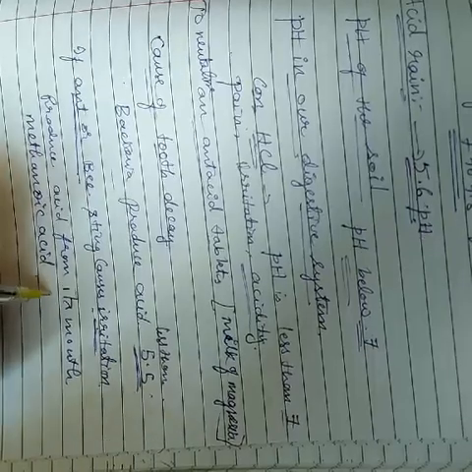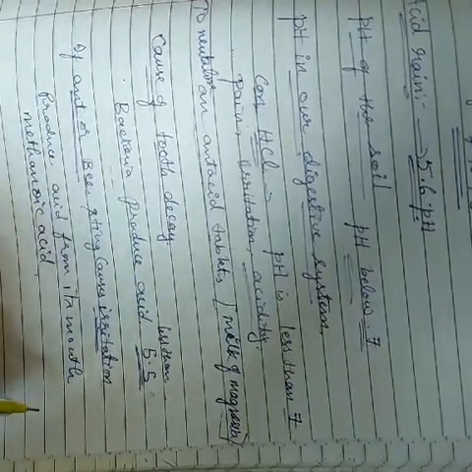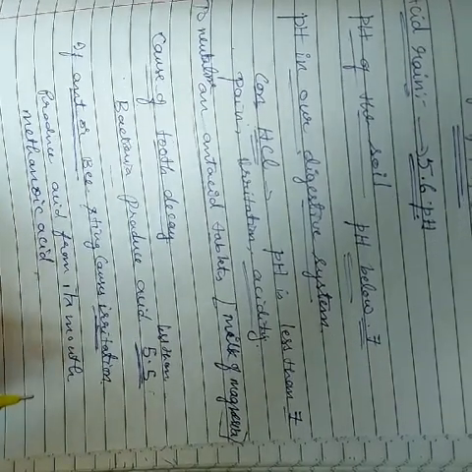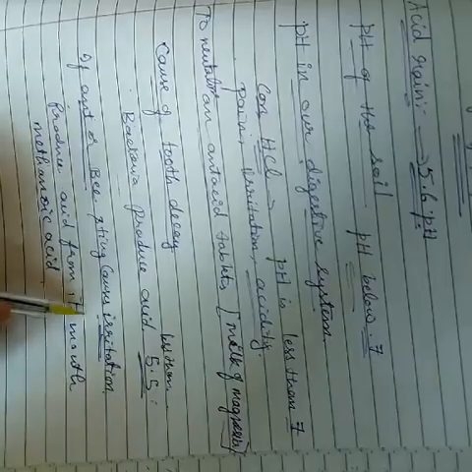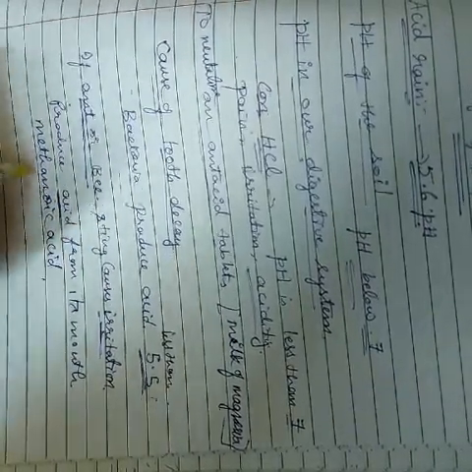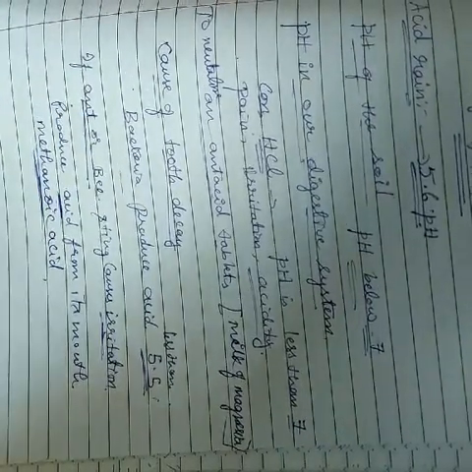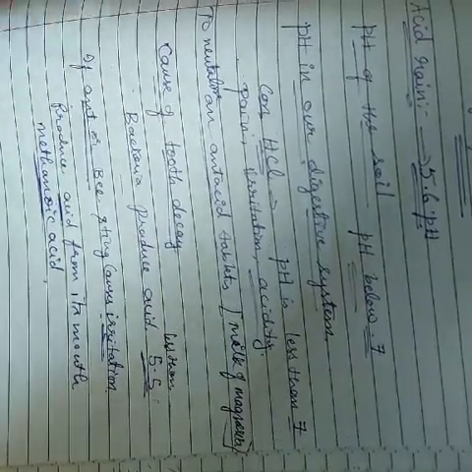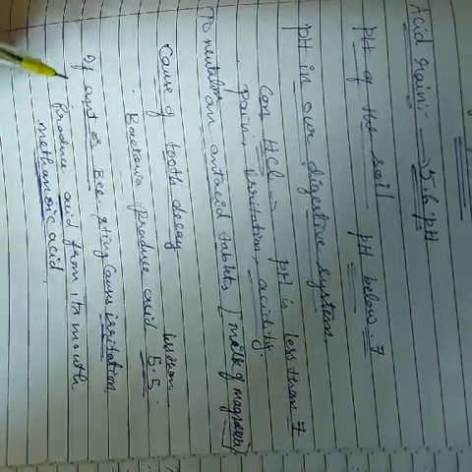To neutralize it, we apply calamine solution or baking soda, if an ant or bee stings. Because the acid formed from its mouth, methanoic acid, causes irritation when it enters our body. To neutralize it, we apply calamine solution or baking soda.